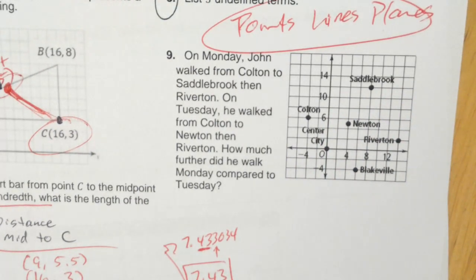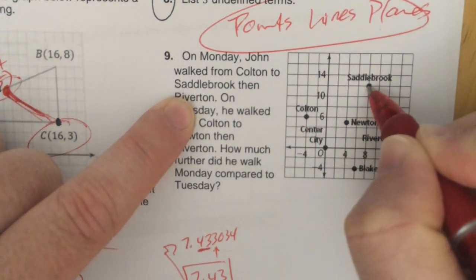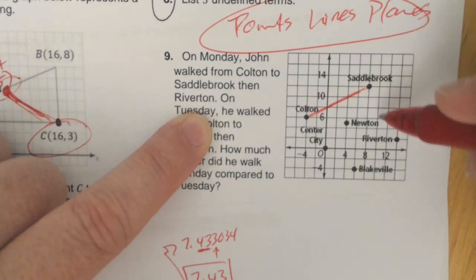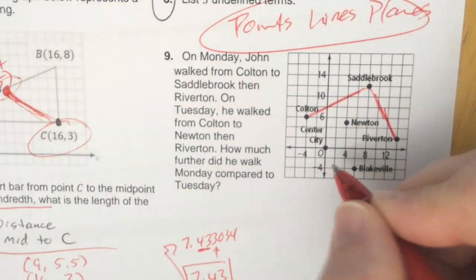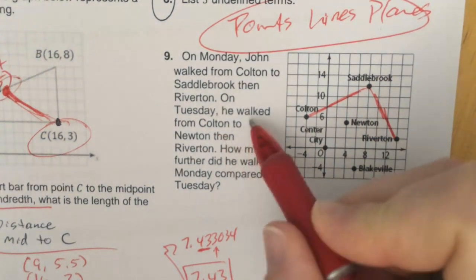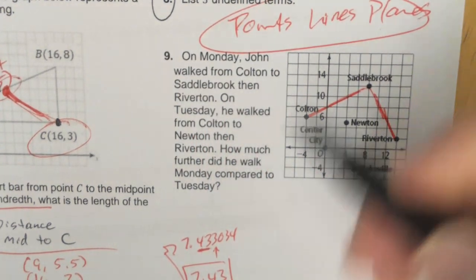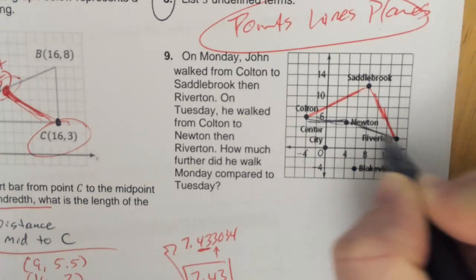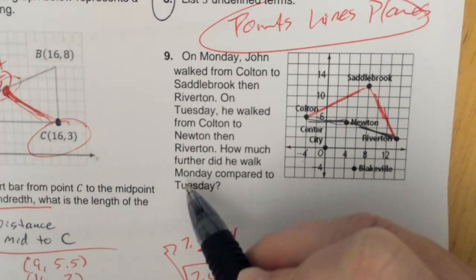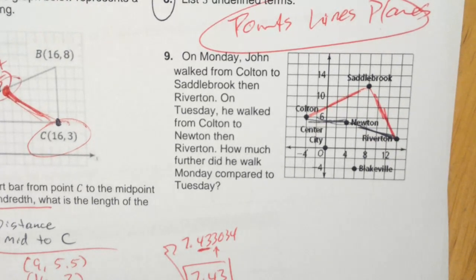Okay, so number 9, on Monday, John walked from Colton to Saddlebrook. So he went from here to here, and then Riverton. So he went that distance. And then on Tuesday, he walked, I'll do his black, Colton to Newton, and then to Riverton. How much further did he walk on Monday compared to Tuesday? So we want to find the distance of the red, and we want to find the distance of the black. All right, so let's go find those distances.